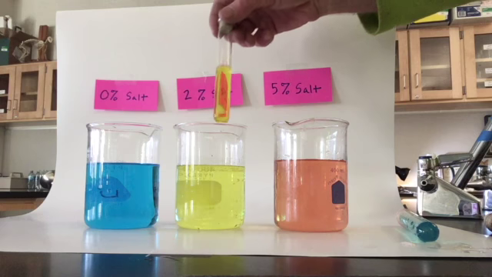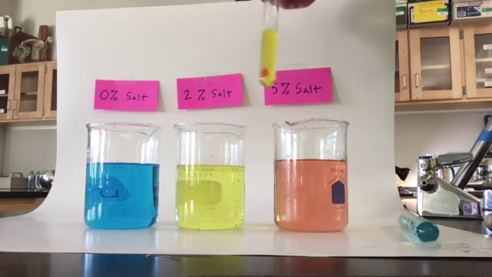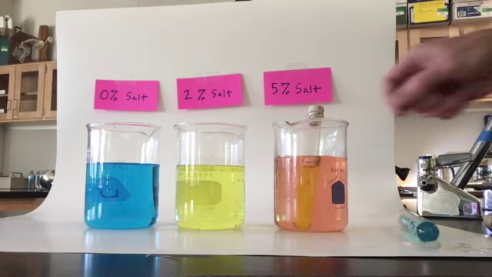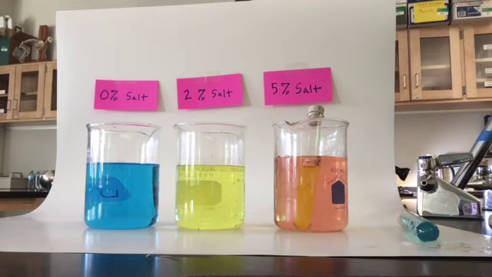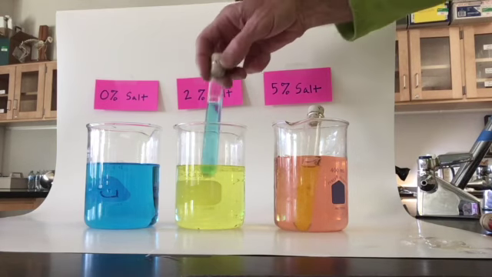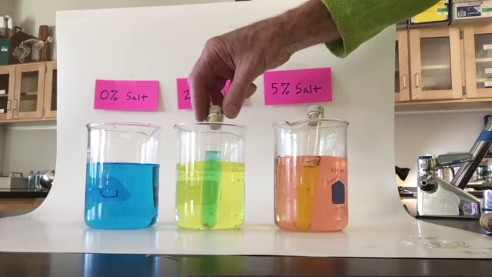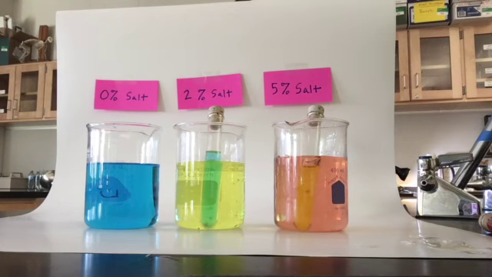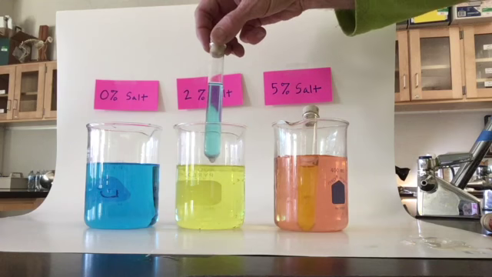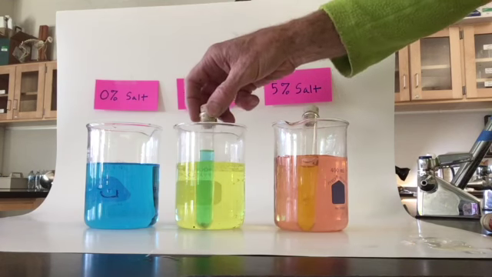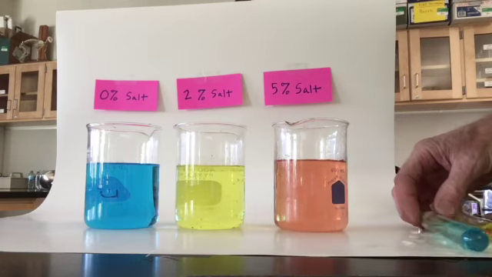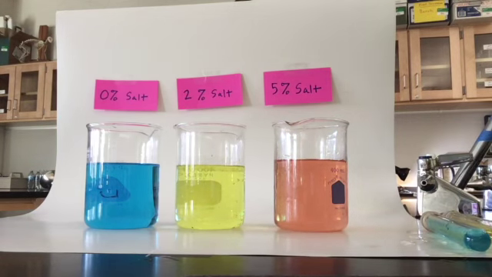I can do it with the yellow one too. This is isotonic. Now the yellow cell is in a hypertonic environment, so water will leave the cell and the cell will shrivel up. I can put the blue one in the yellow environment. That's also in a hypertonic environment. So once again, the yellow and the red, and the blue and the yellow, they're both cells in hypertonic environments. And there you go.